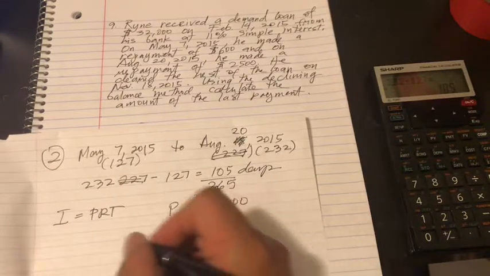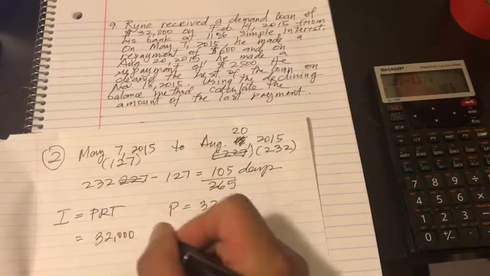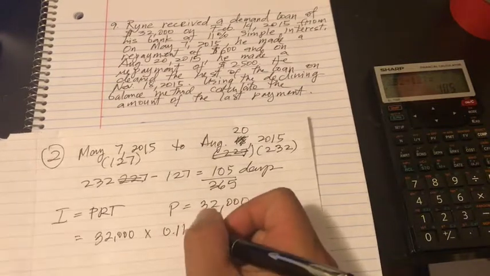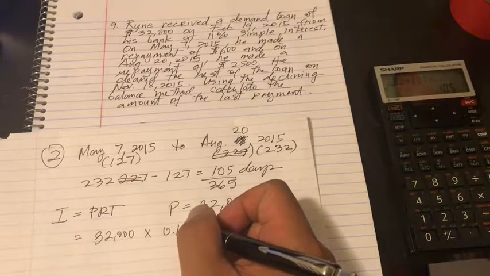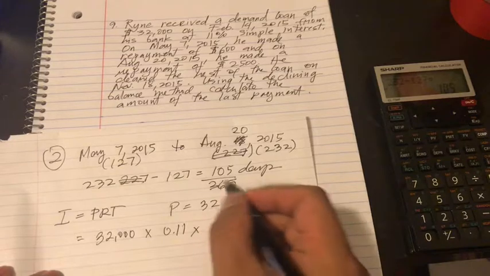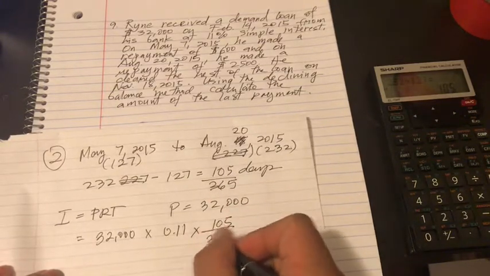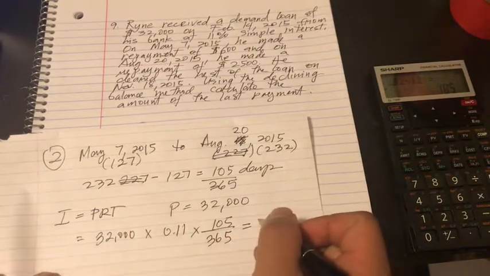So that would be PRT, equals $32,000 multiplied by the rate, 0.11, multiplied by the new time, which is 105 over 365, to get the interest charge for this particular period.